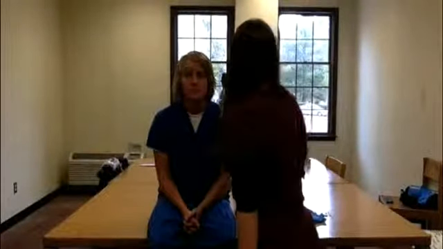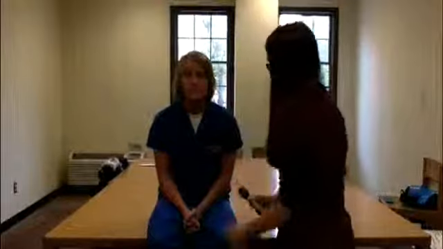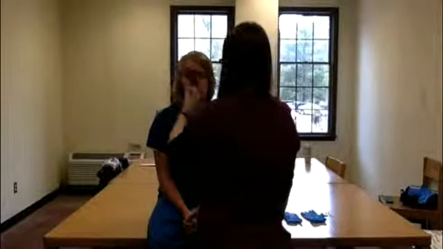Now I would assess PERRLA, and for that I would use a penlight, but I'm going to use this ophthalmoscope and just shine the light to see if the pupils accommodate for light being shined into her eyes. The pupil itself should constrict when light is shone into the eye. Are the pupils round? Yes, they're both round. Okay, is it reactive to light? And they both constricted. So I would say that both pupils accommodate appropriately when light is shined into the eyes.